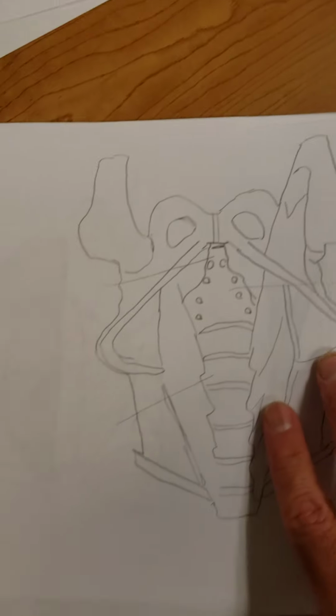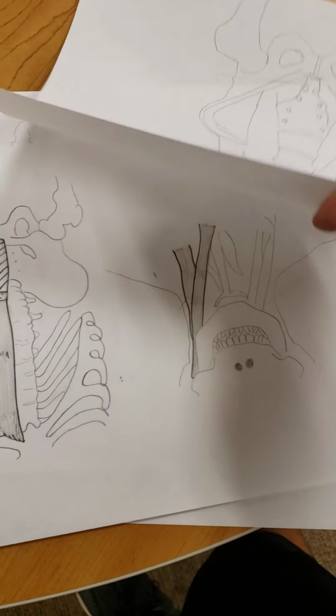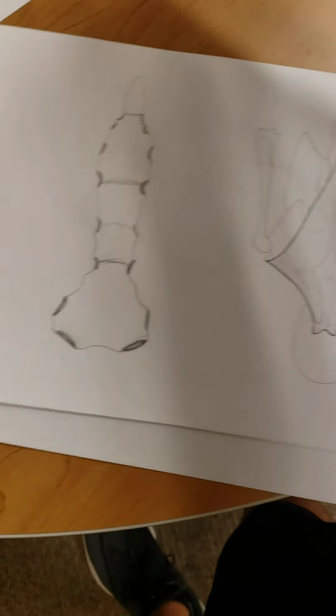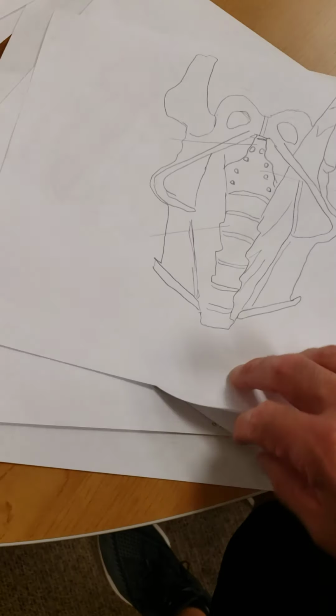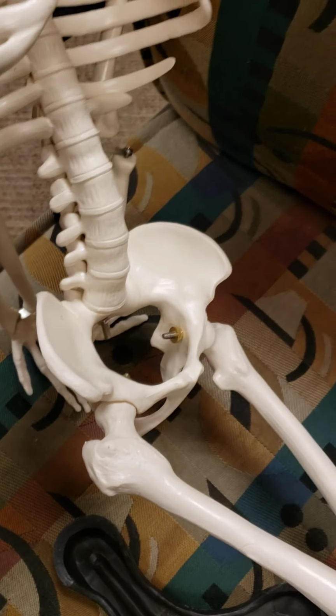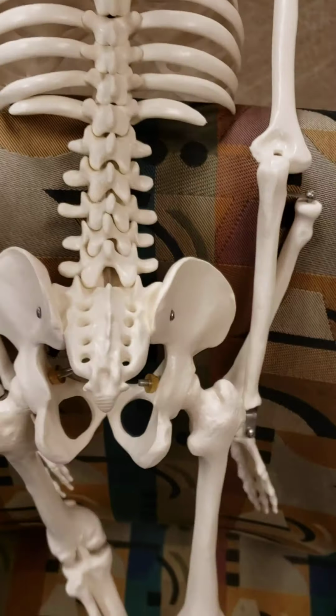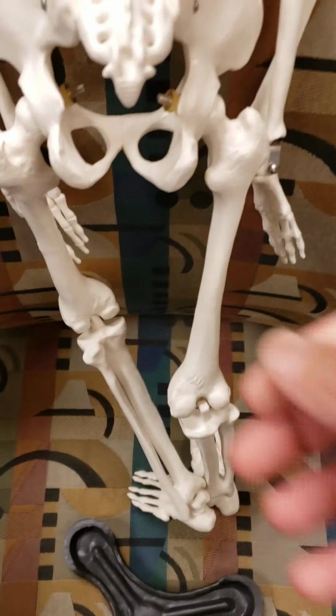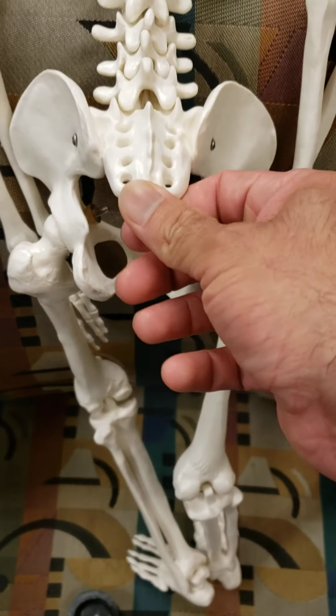Now we'll get into our bones. All right, so I'm just going to show you real quick that I did do the illustrations. All right, but I'm going to use our little friend here to help explain them. Okay, so the first one right here, the back side of our little buddy, we have the tailbone, otherwise known as the coccyx.